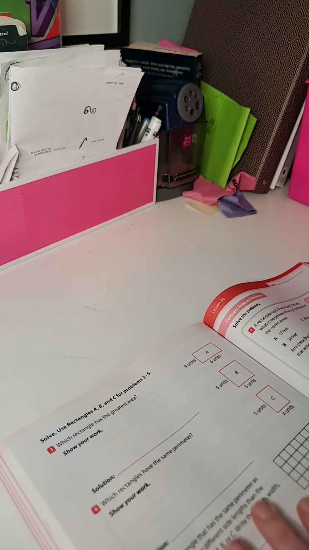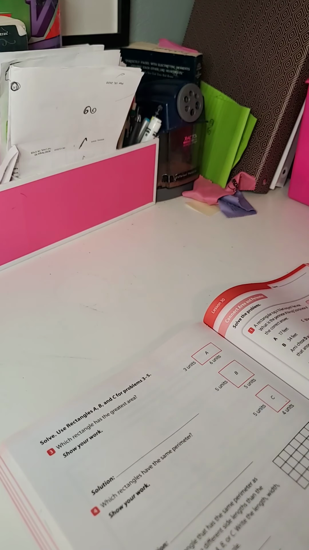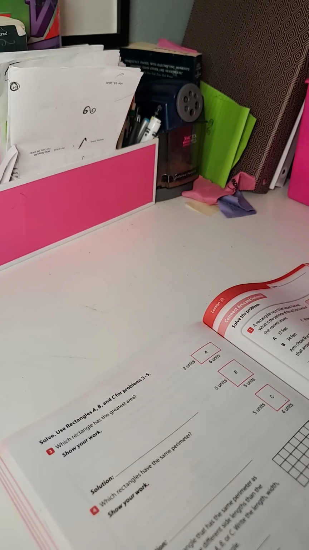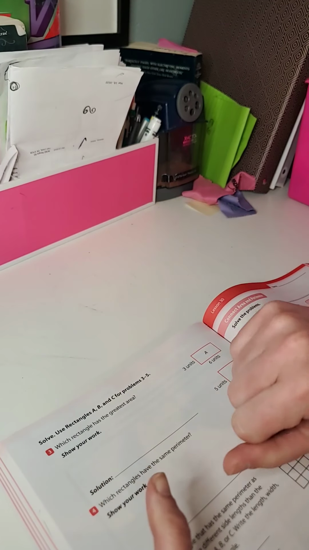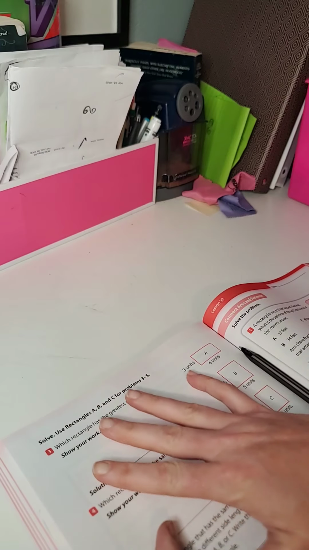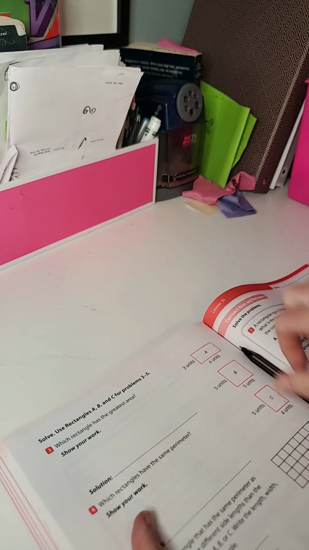Number 3. Which rectangle has the greatest area? Show your work. So you have 3 rectangles to choose from. You are going to need to find the area of each of these rectangles. Let's do it. Length times width. 3 times 6. Okay, so you could do 6 3 times or 3 6 times. Let's do 3 6 times. 3, 6, 9, and 12, 15, 18.